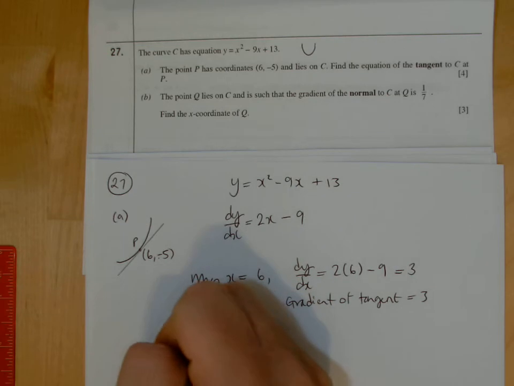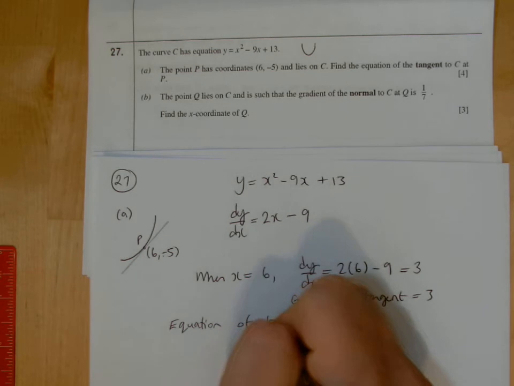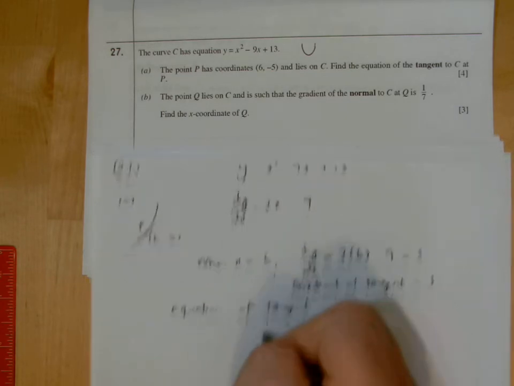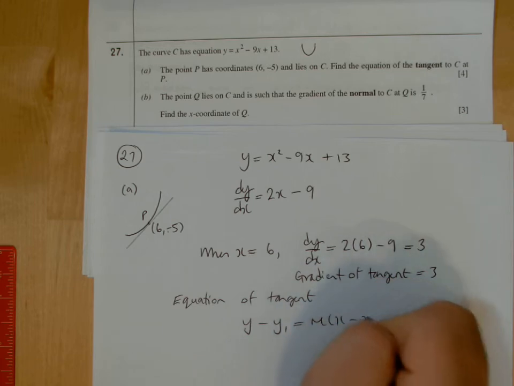So the equation of the tangent you will get by using, of course, the equation that we learned, y minus y1 equals m times (x minus x1).